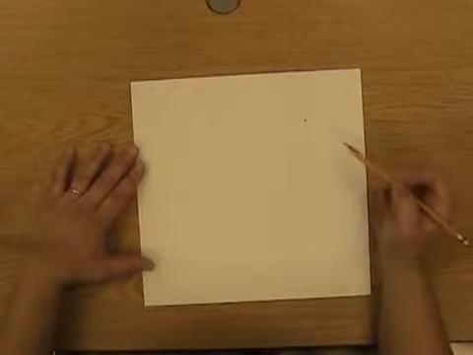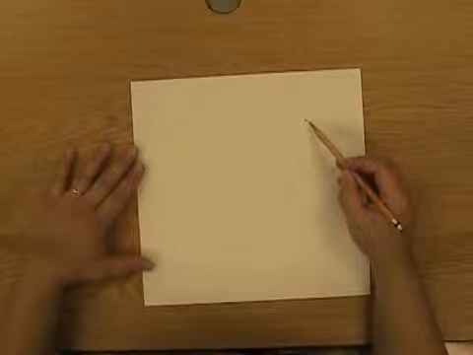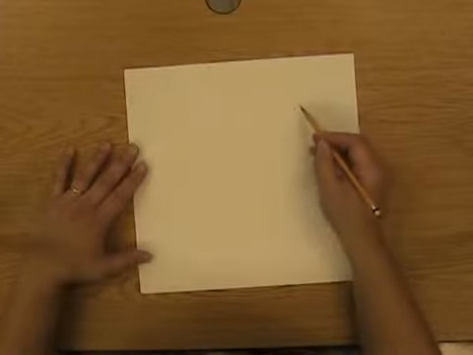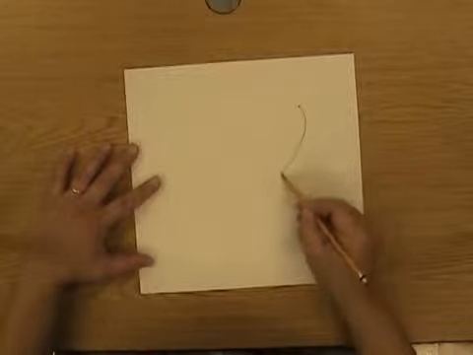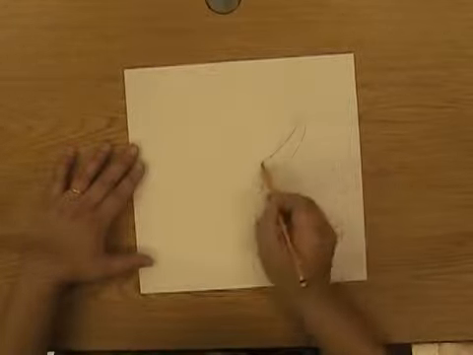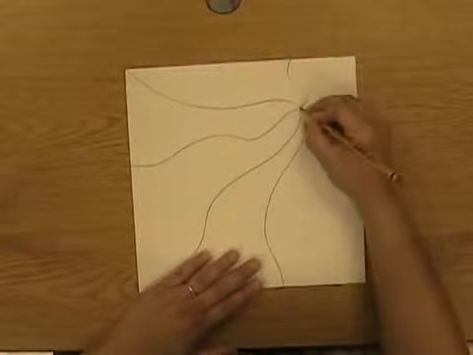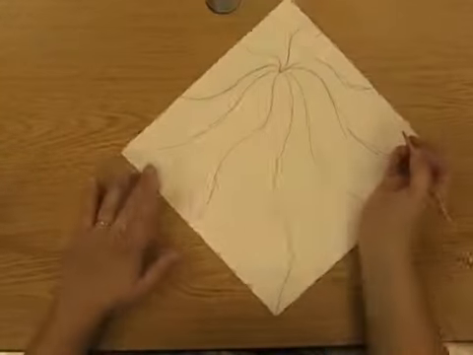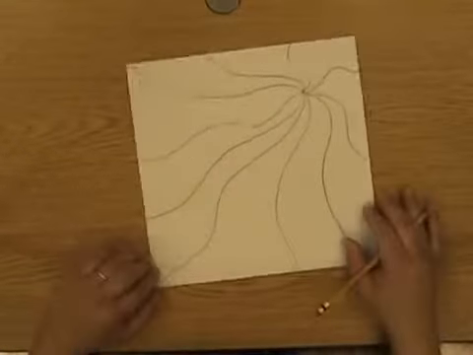Now, from that dot, you're going to have between 10 and 14 lines radiating from that dot. It also needs to be an even number so that we can create a radial pattern, an AB radial pattern. 1, 2, ... 10. So there's 10 radiating lines.